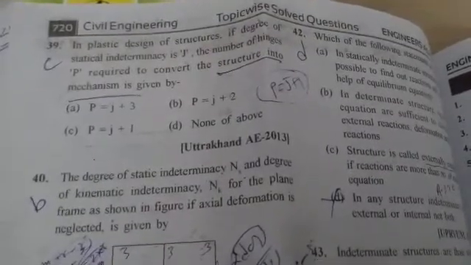Just remember this. They can ask the value of P by giving J. So please remember P is equal to J plus 1.